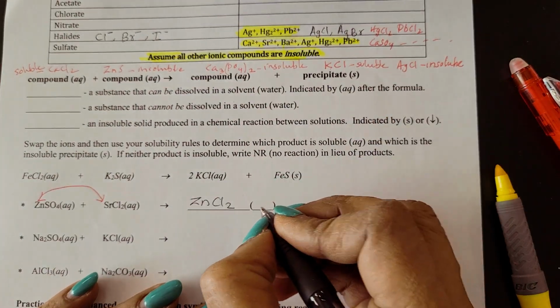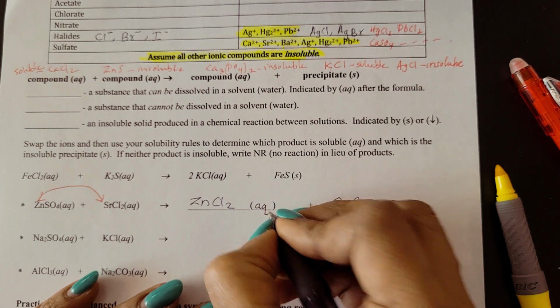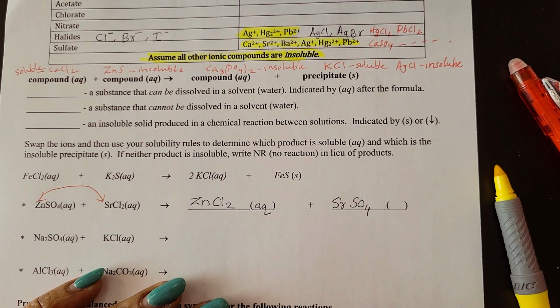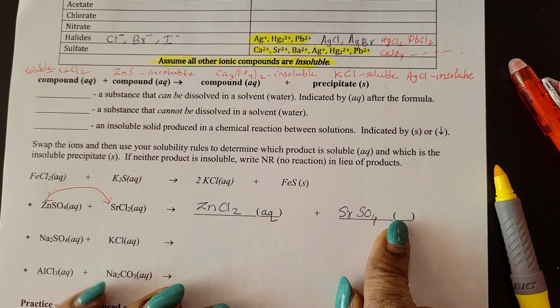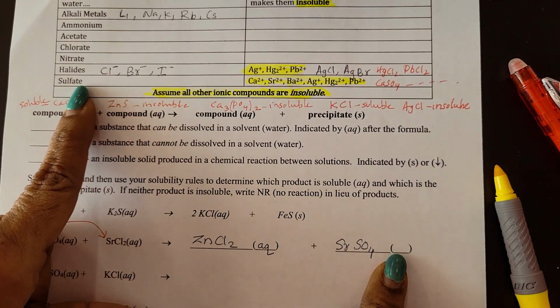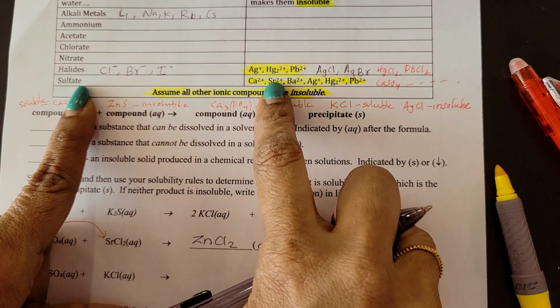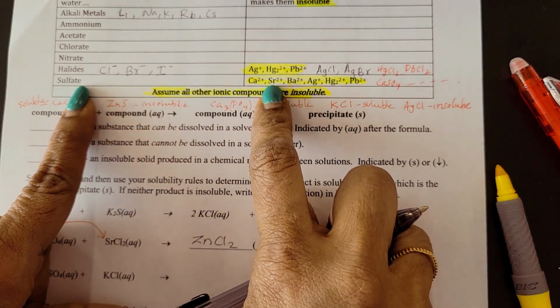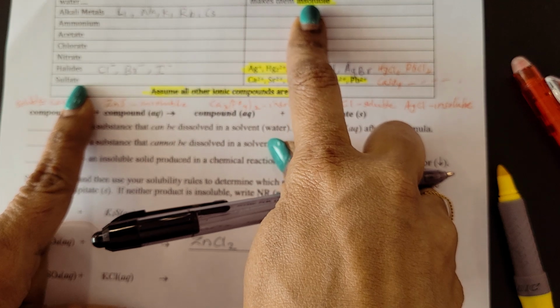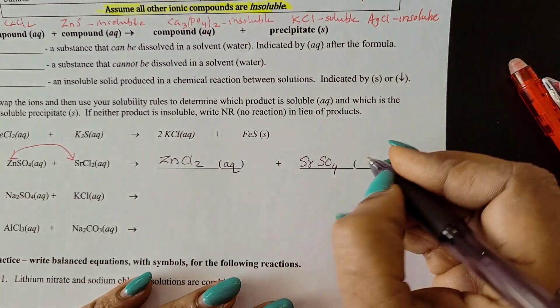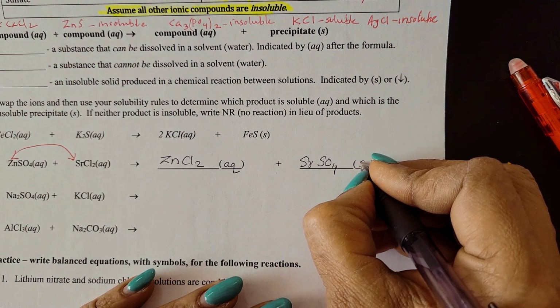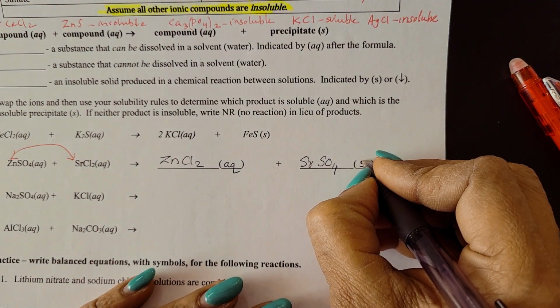So I would write aq. Okay, next one is strontium sulfate. Sulfate is here, but unfortunately, if it is linked to Sr2+, we will consider it insoluble. So we can say that is a precipitate. So you can write a down arrow or s.